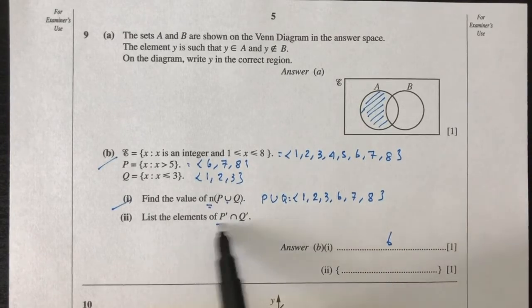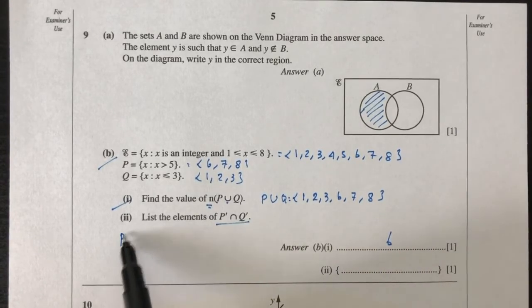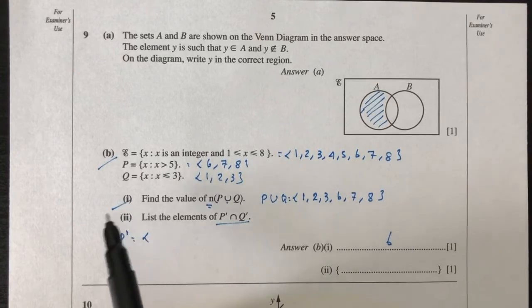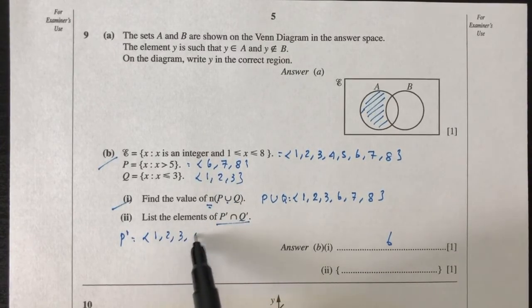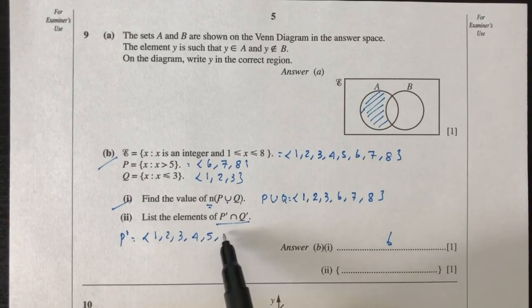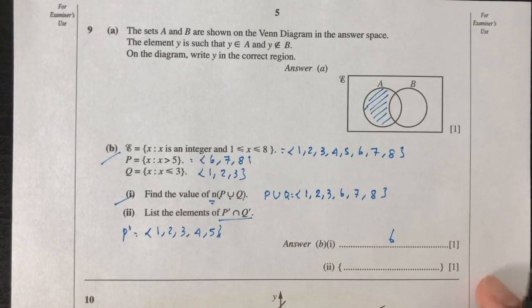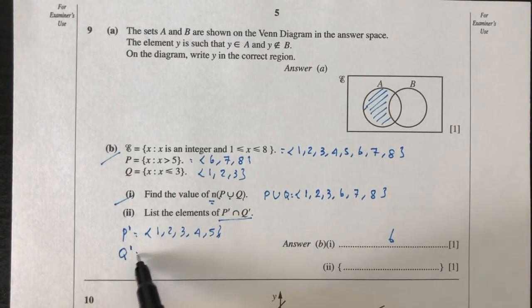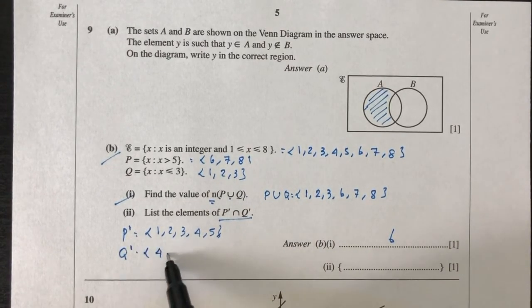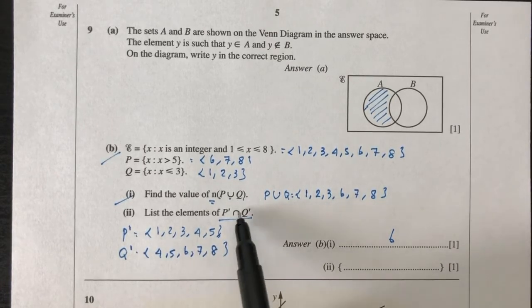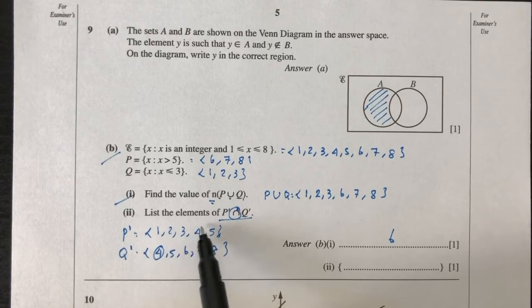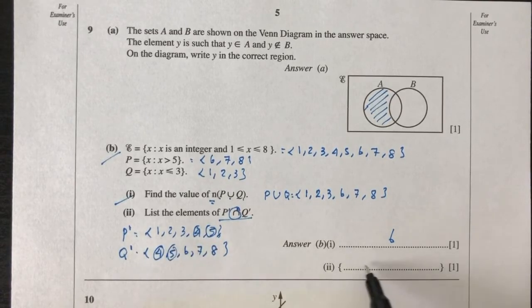And now for this one, what is P prime? That will be not inside P. So it will be 1, 2, 3, 4, 5. That is P prime. And what is Q prime, which is not inside Q? Which is going to be 4, 5, 6, 7, 8. So the intersection, in both, we have 4 and 5. So your answer will be 4, 5 for the set.